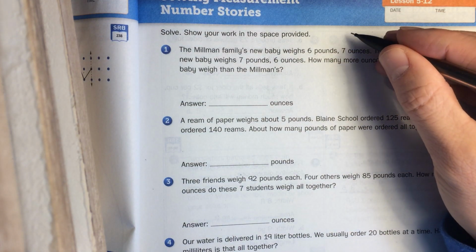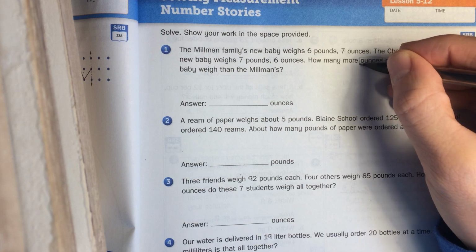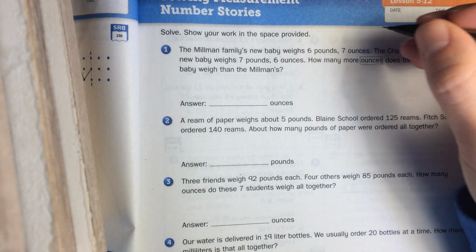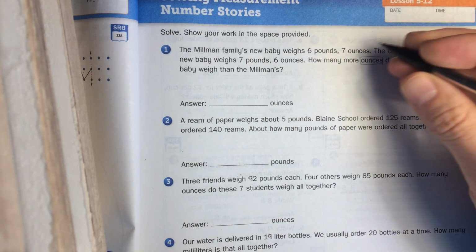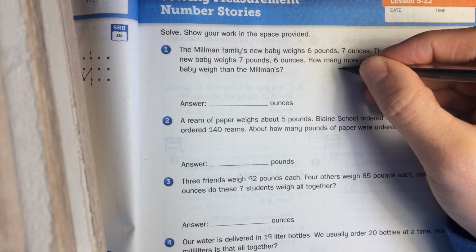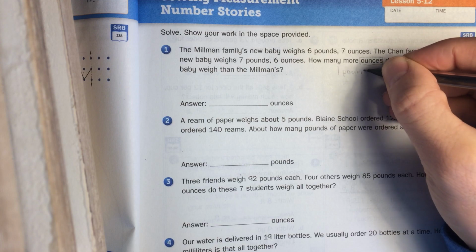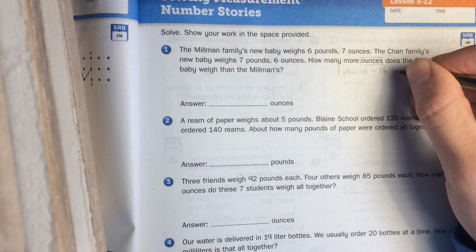The tough part here is they want the answer in only ounces, not in pounds, not a mix. So that means we're going to have to do some conversions. The key here is knowing or being able to look up, or you might just have it in your memory, 1 pound equals 16 ounces.